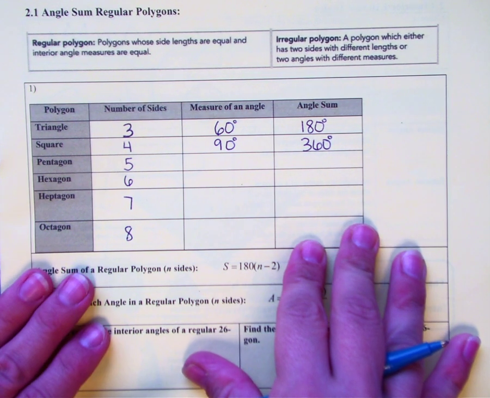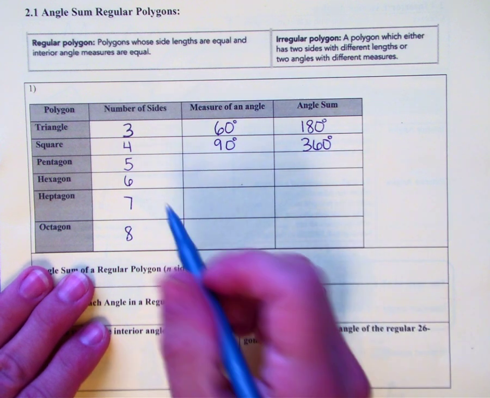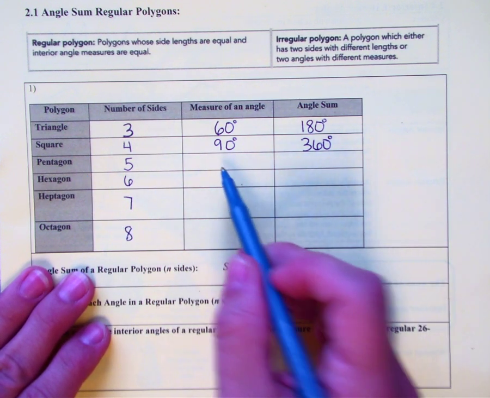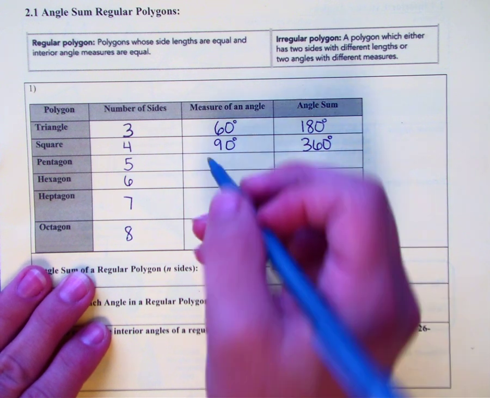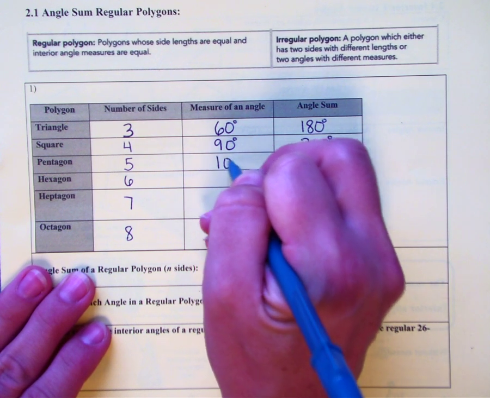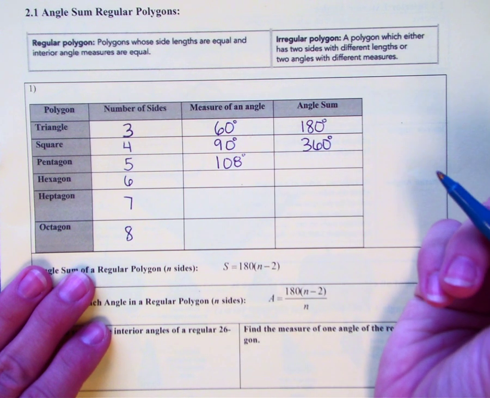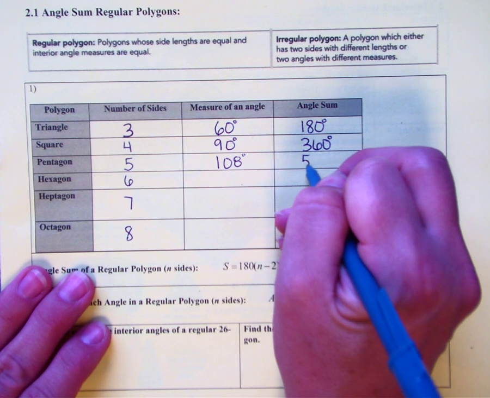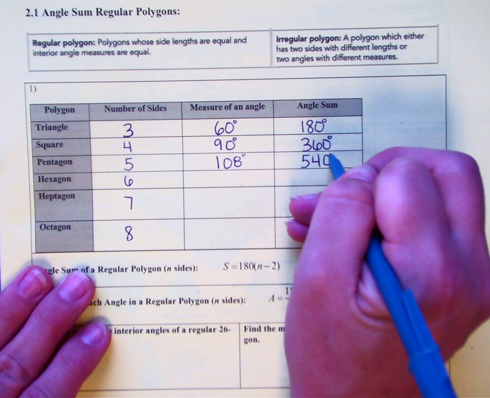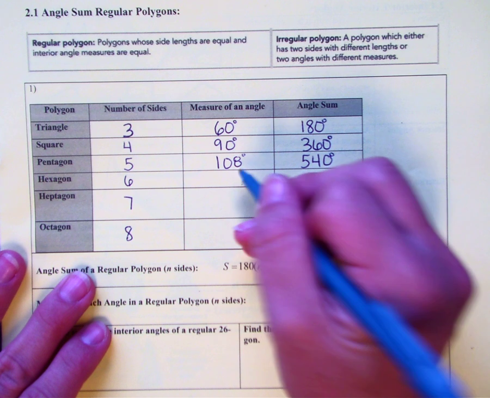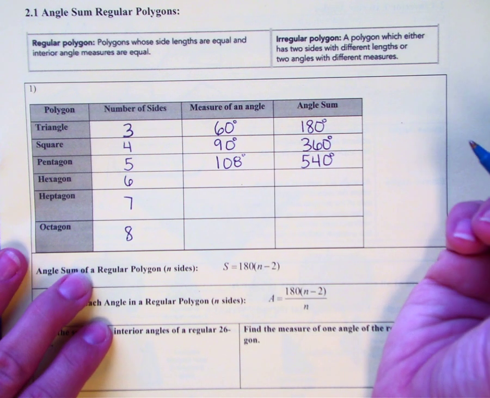Okay, now with a pentagon, well, pentagon you're probably not very familiar with, but if all 5 sides are the same, if we were to measure each angle, they would actually be 108 degrees. And the angle sum, if I have 5 of those and I add them up, is going to be 540 degrees. Okay, so that could be 108 times 5, or 108 5 times would make that answer.